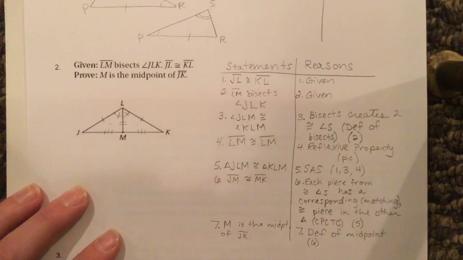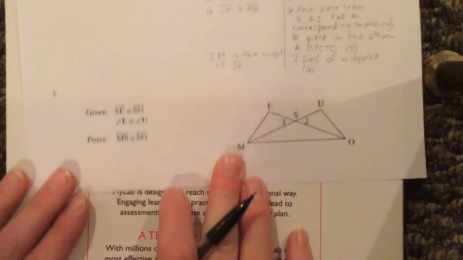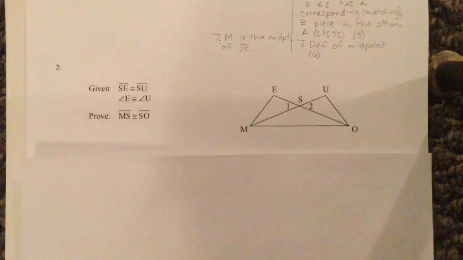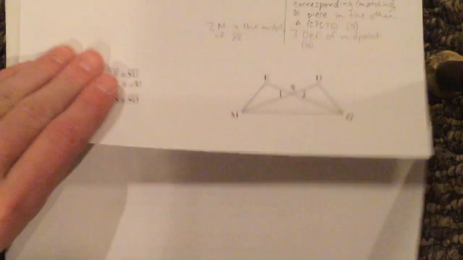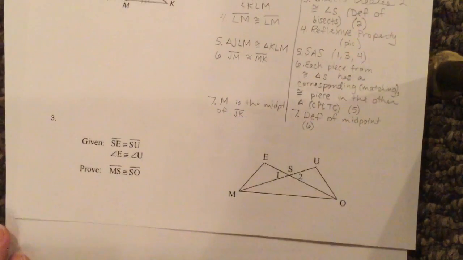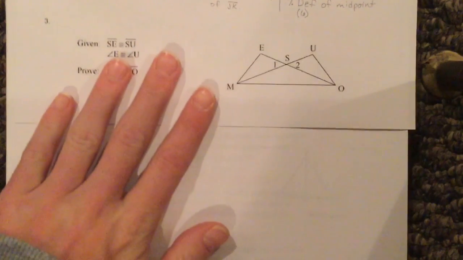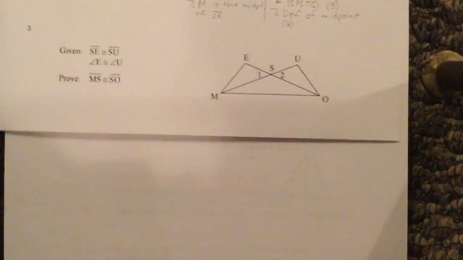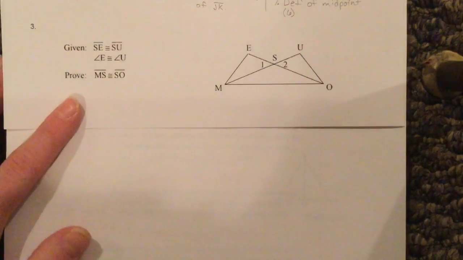Okay, then we're moving on to example number 3. All right.